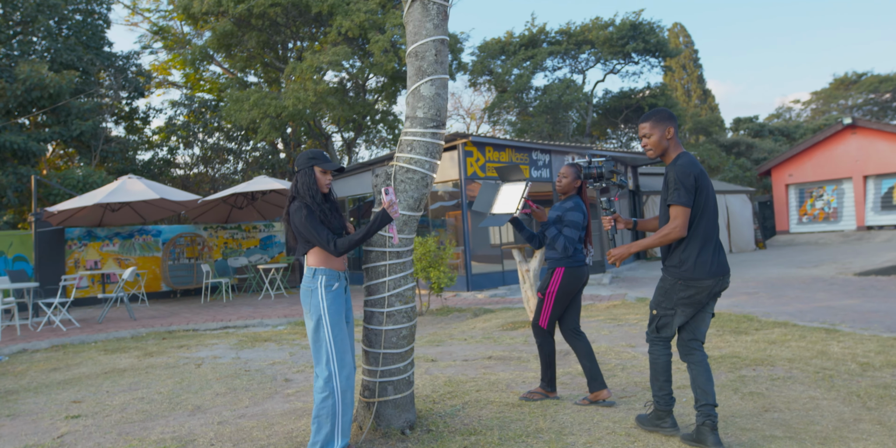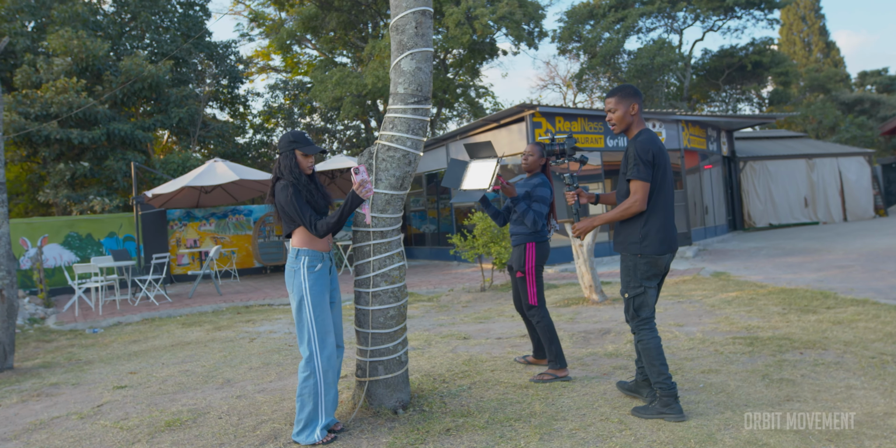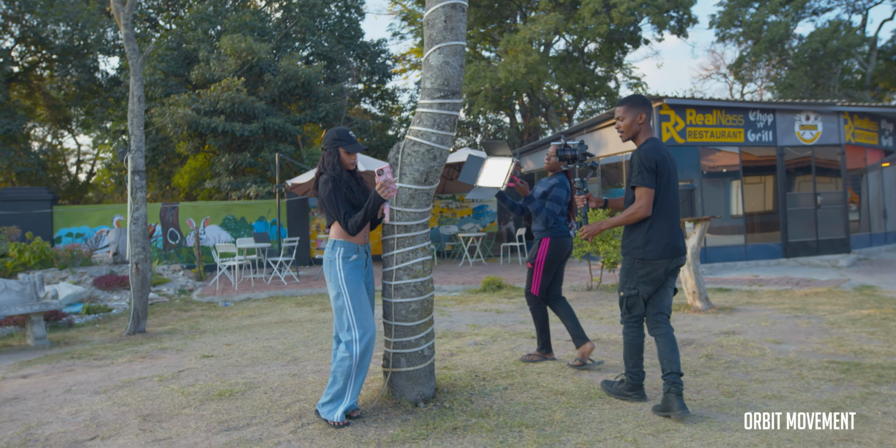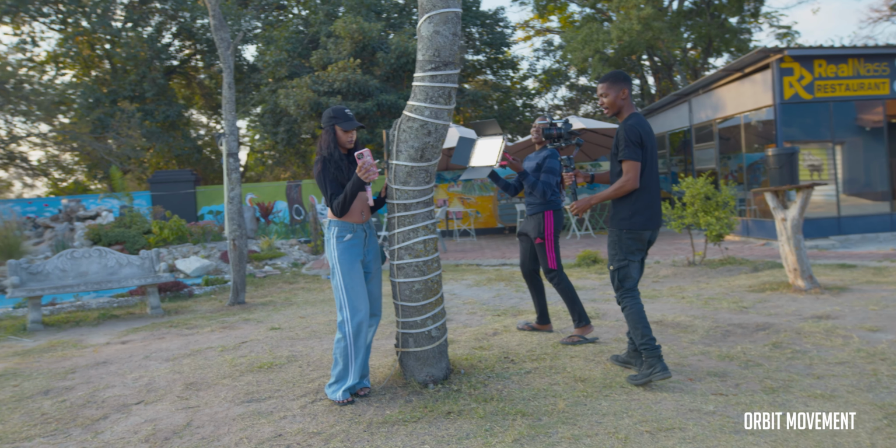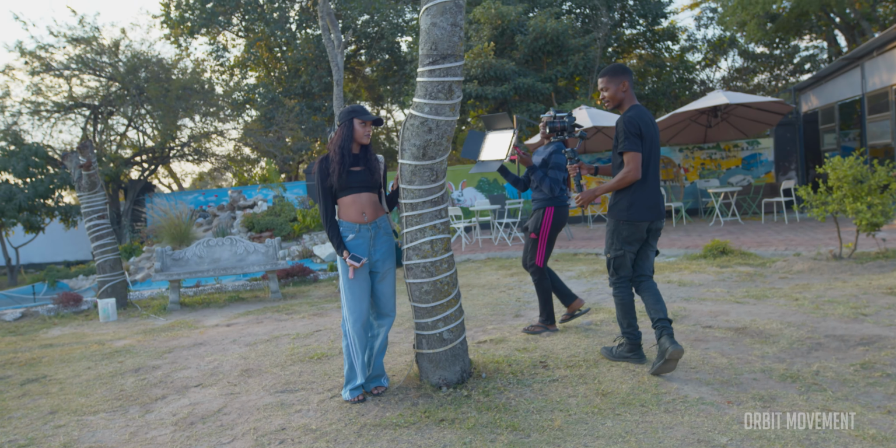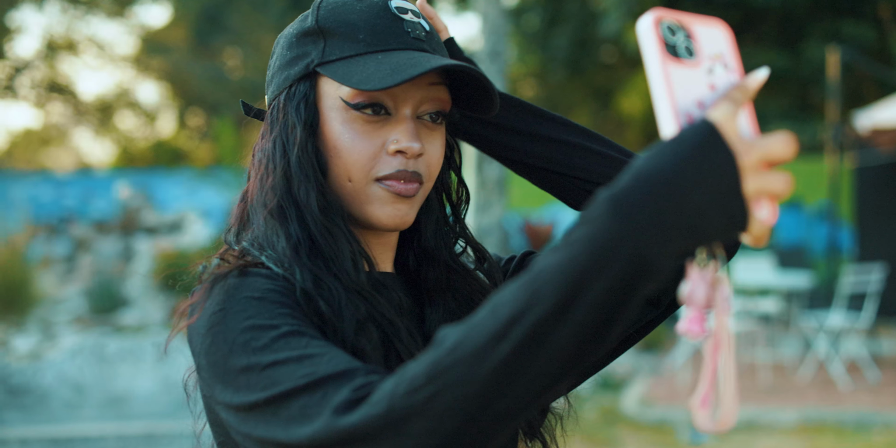Then we come to my favorite camera movement, which is the orbit shot or the parallax movement. This is where you put the subject in the center and you move the camera around them, showing more of the background.